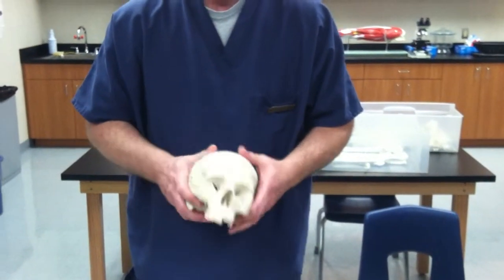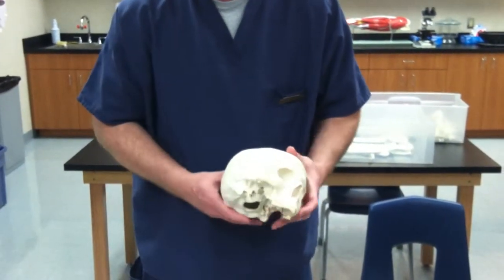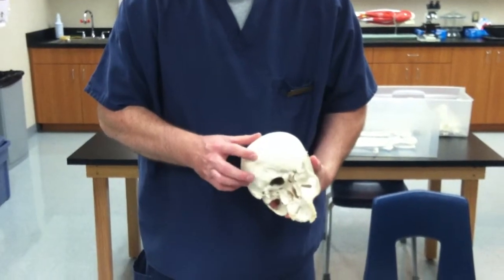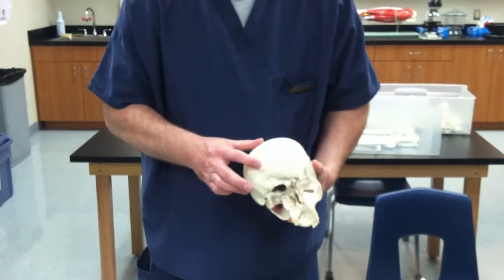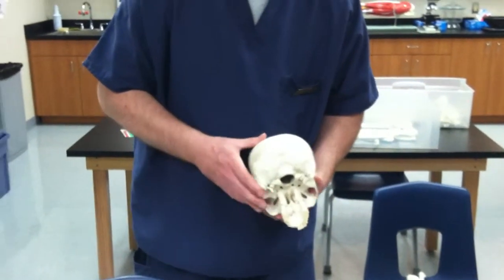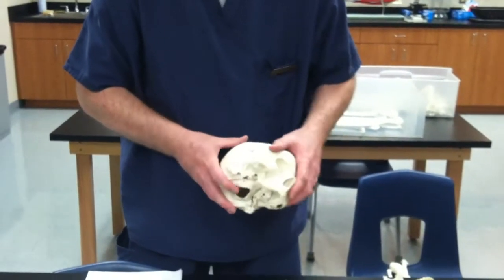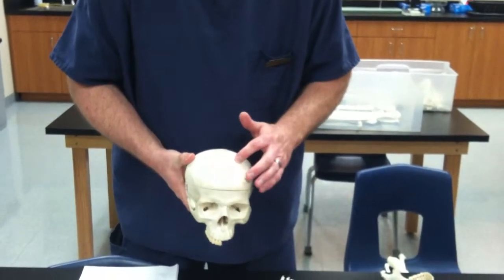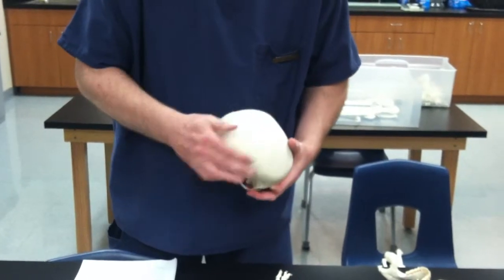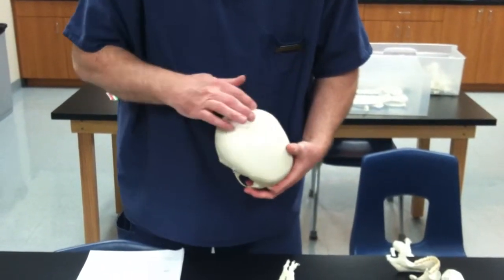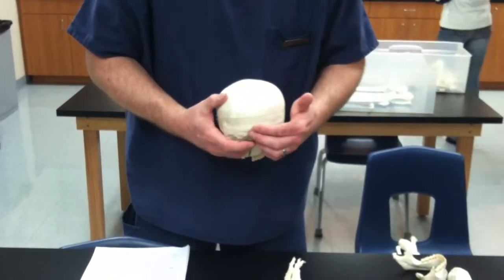This is the skull. We're going to talk about parts of the skull. And this bump right here, back here, is the external occipital protuberance, or the EOP. Right here's the frontal bone. Parietal bone on the right, parietal bone on the left, and the occipital bone back here.